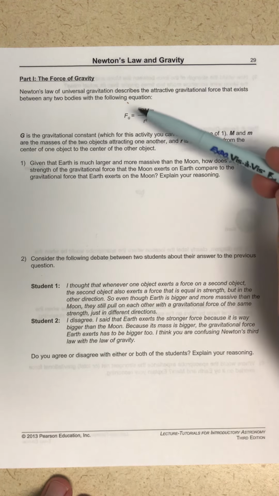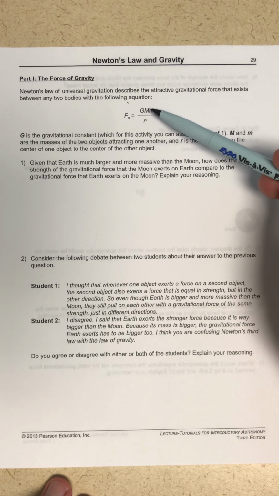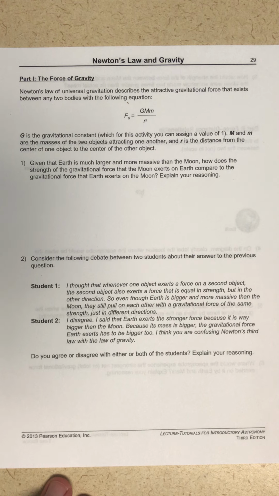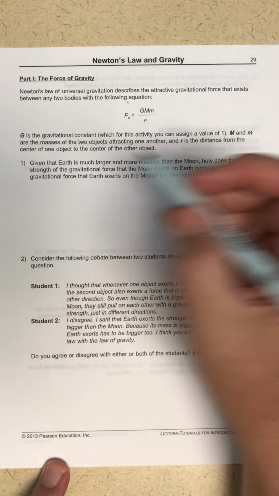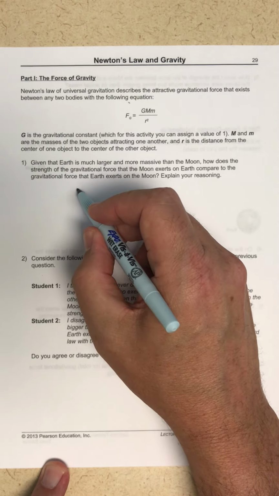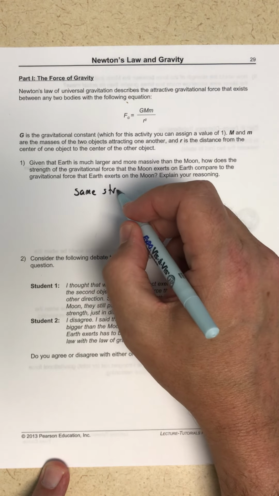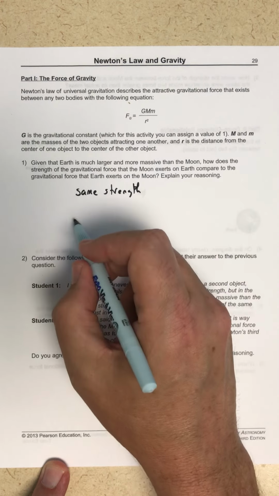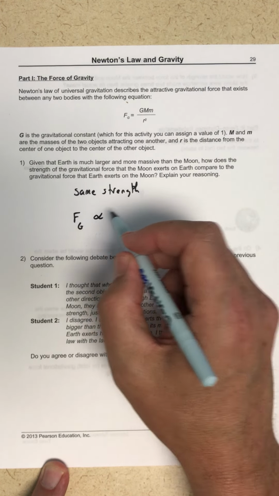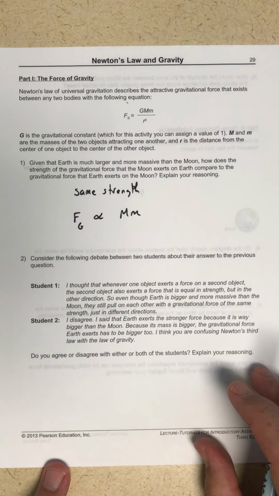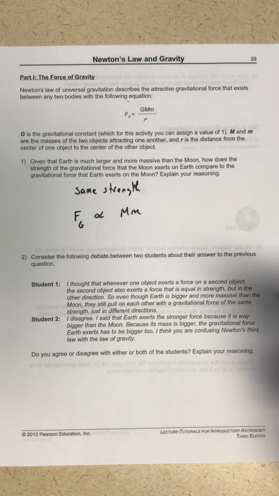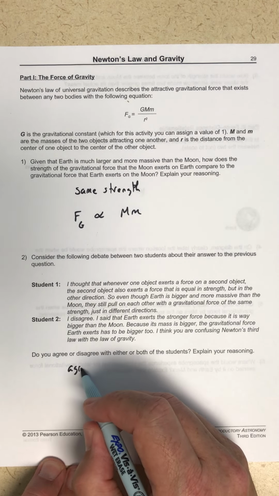And if you look at the structure for the strength of the gravitational force, it's just the product of the masses. One of these is the mass of the Earth, the other is the mass of the Moon, and it doesn't matter which order I multiply them in. I get the same result, because multiplication commutes. So, same strength, and the force of gravity is proportional to the product of the masses. It doesn't matter what order you multiply them in. So, agree.